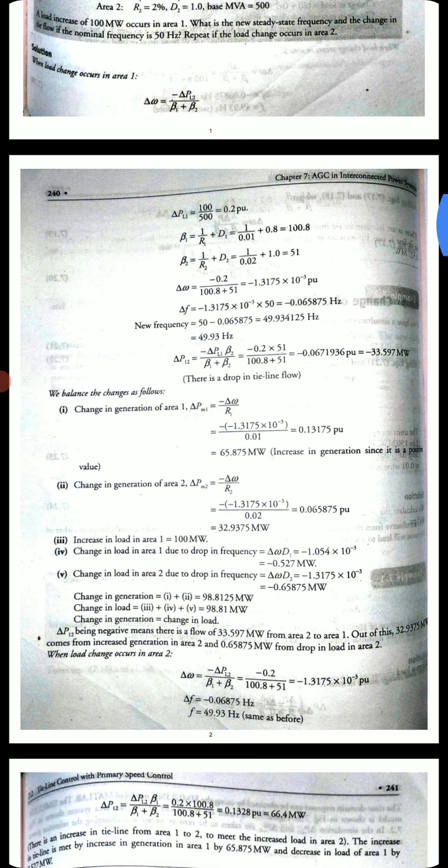When the load change occurs in area 2, the same thing applies: delta omega is equal to minus delta PL2 by (beta 1 plus beta 2). Writing all those values, we get minus 1.3175 into 10 raised to minus 3 per unit, or by multiplying it by 50 we get minus 0.0687 hertz. The actual frequency, 50 minus this value, gives 49.93. So delta PL2 we are going to get is 66.4 megawatt.